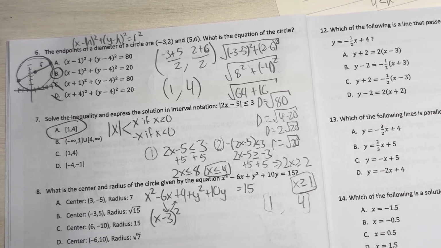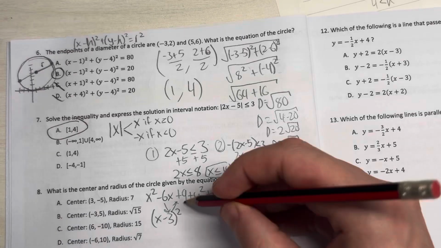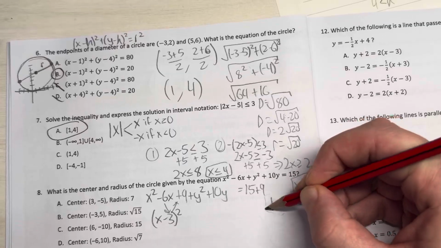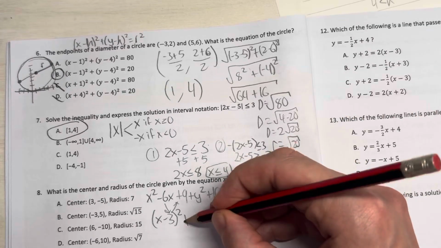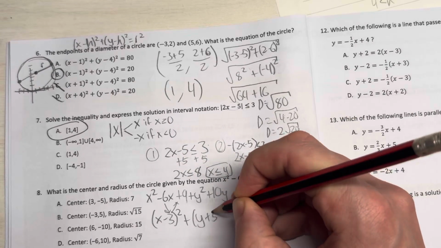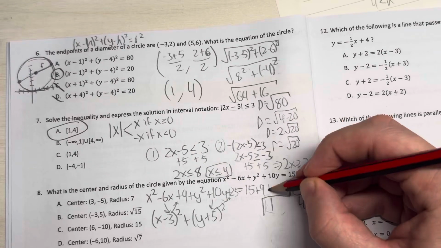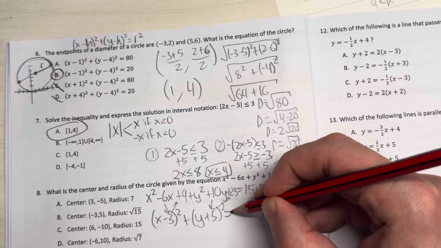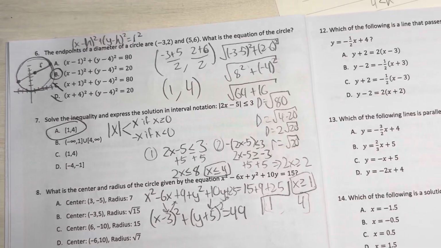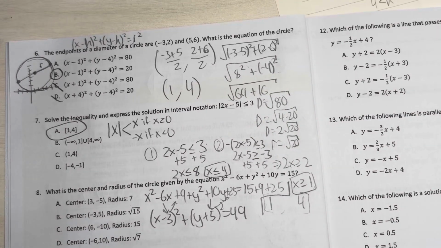And so that's going to make things a little bit easier in the end here because we're just adding 9, and here we are adding 25. And so what we have here is 49. And look, there it is. Oh, wait, that's not it.